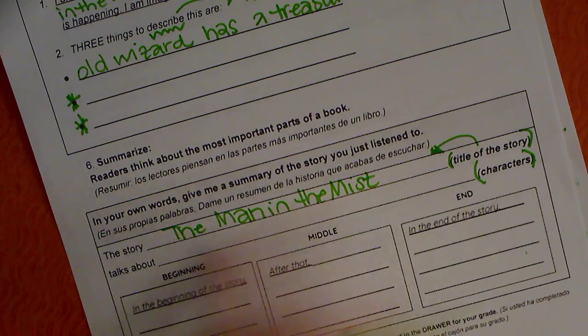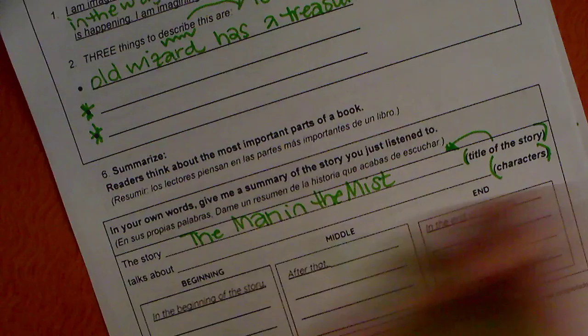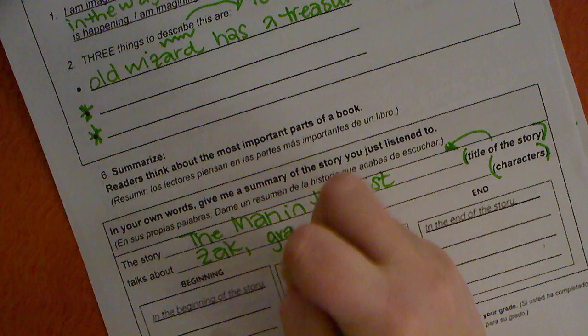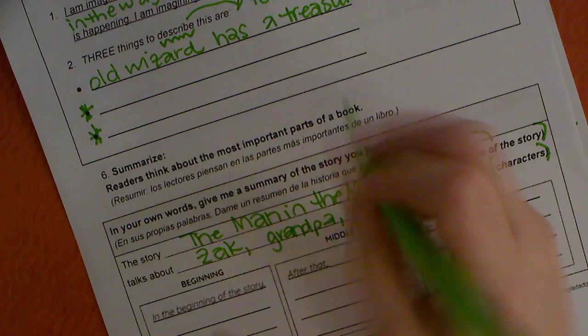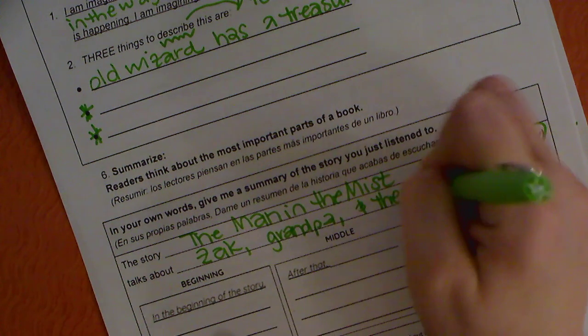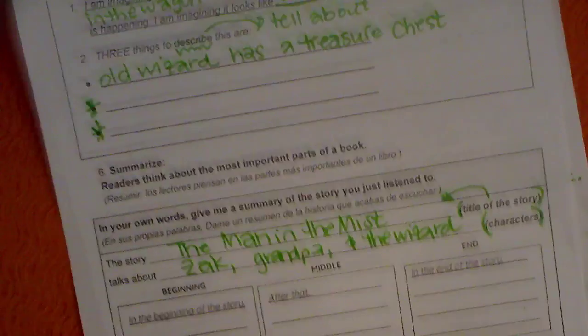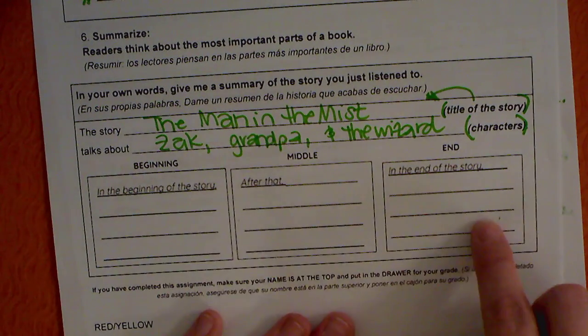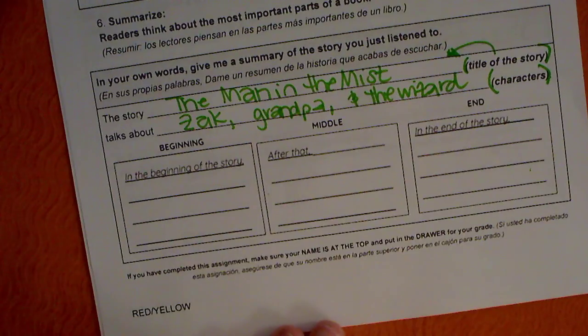talks about, oh, here I need to write characters. Okay, Zach, Grandpa, and the odd, let's just put the wizard. Those are the characters. Then it wants us to tell what happened in the beginning of the story, the middle, and the end. We're just taking the most important parts.